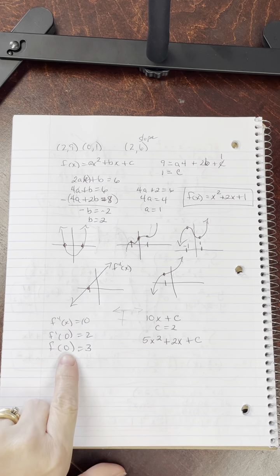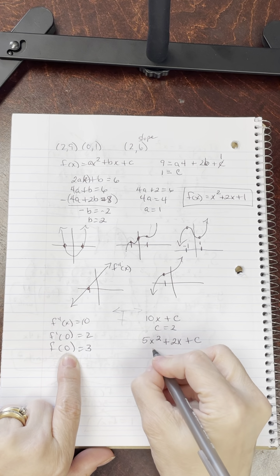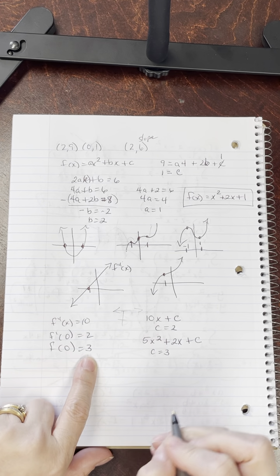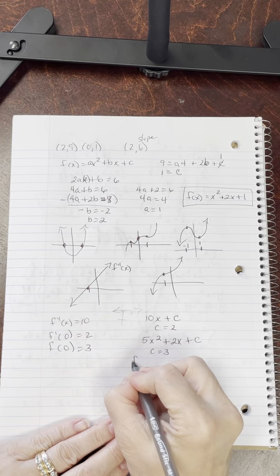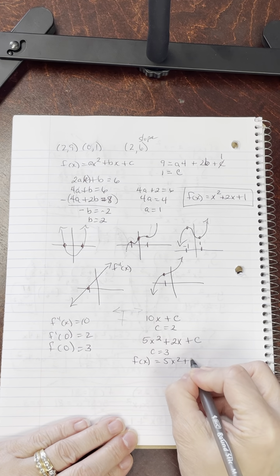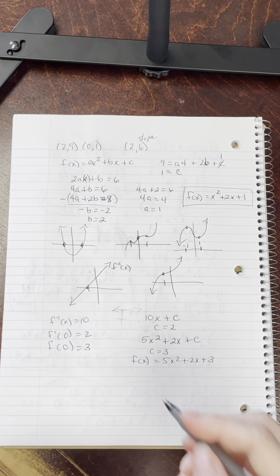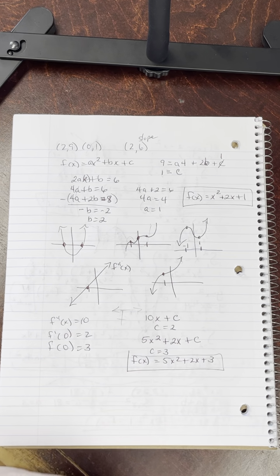And then we knew 0, 3, so this c is now 3. So the original equation would be f of x equals 5x squared plus 2x plus 3. Yes. All right, so basically you just need to be integrating to work your way backwards. Oh, that was the last example.